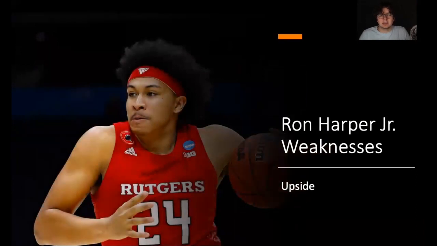And then we get to my third weakness here for him, and that's his projected upside. Because first of all, he's a senior, and I don't think age really indicates potential. For me, potential is something that is quantifiable based on skill set and areas that we could see them improve. The issue for Ron Harper Jr. here is I think he's kind of tapped out some of his potential through the 4 years he's played at Rutgers. We've seen him really improve a lot.